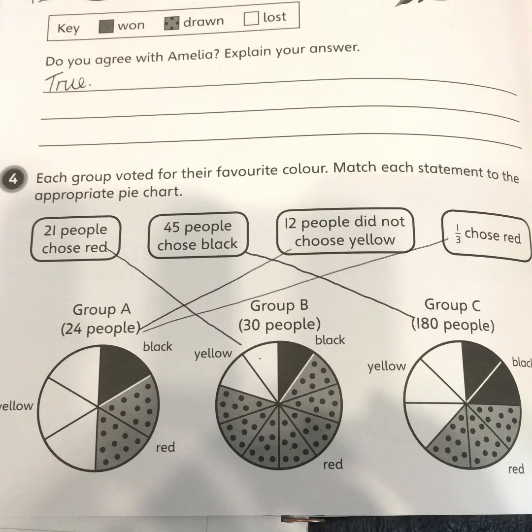Group B represents 30 people, and there's 1, 2, 3, 4, 5, 6, 7, 8, 9, 10 segments. That tells me 30 divided by 10 is 3. Each segment is worth 3 people. So there are 7 red segments. If each one is worth 3, 7 times 3 is 21. So I think that Group B is represented by the first statement: 21 people chose red.